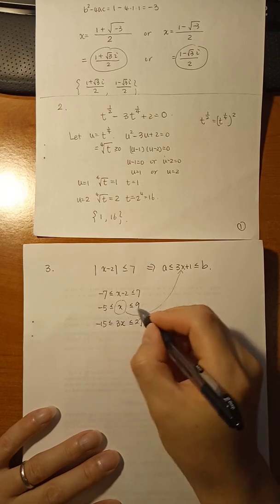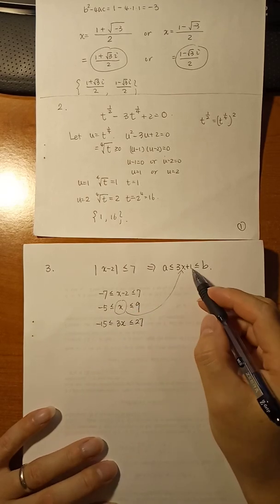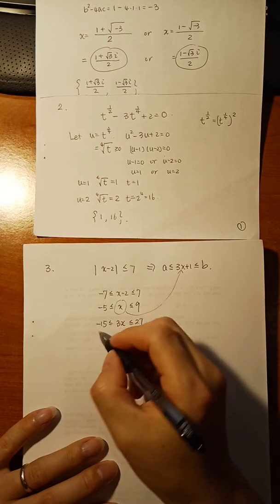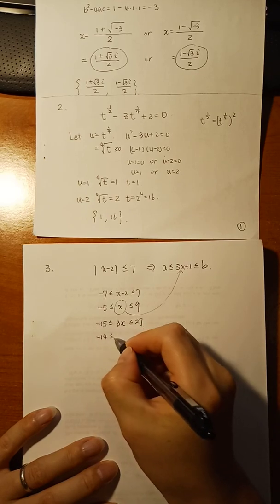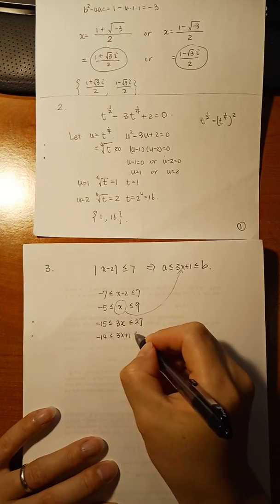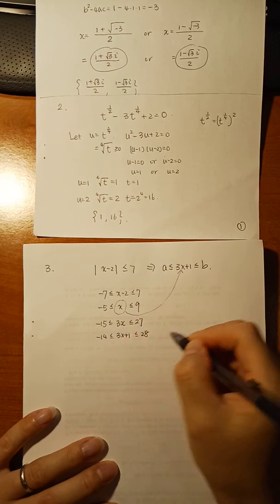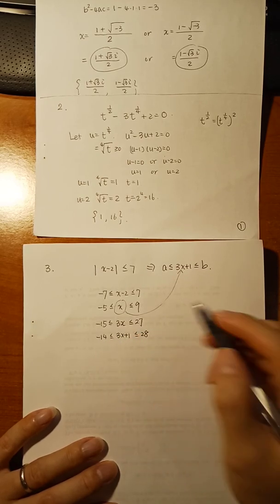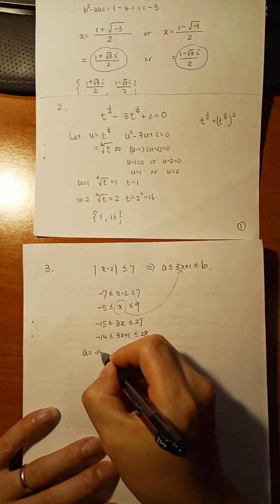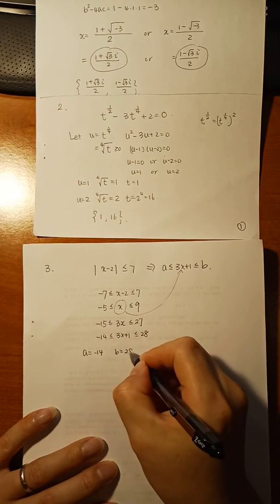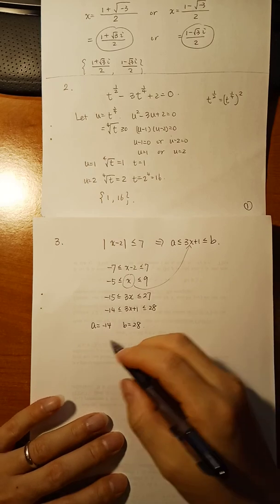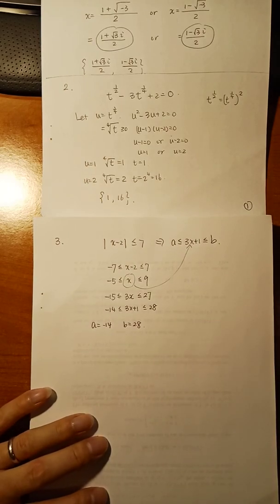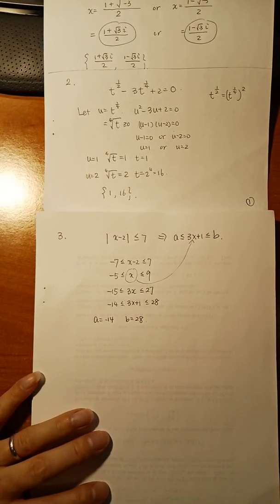You multiply all parts by 3, and then you add 1 to all 3 parts. So this is negative 14 and 28. So a is negative 14 and b is 28. So that's the solution.